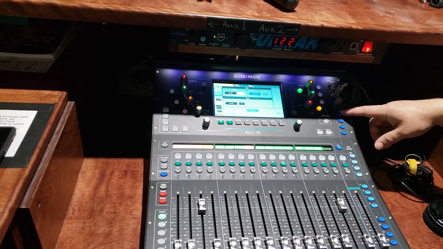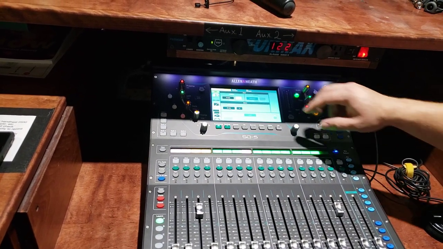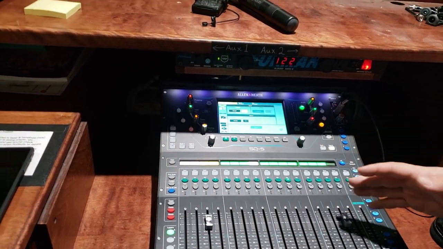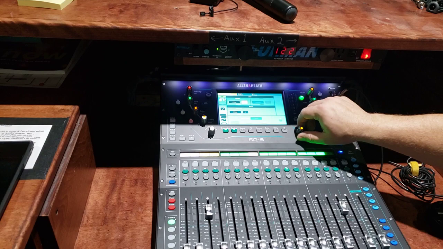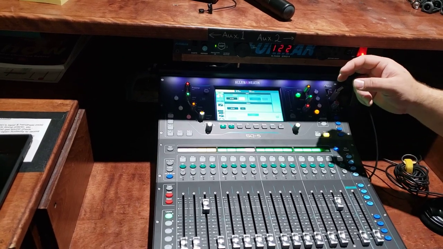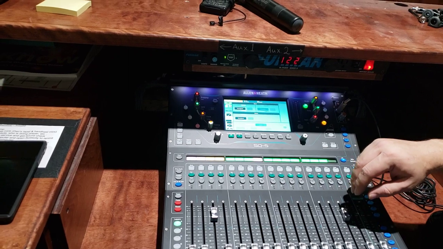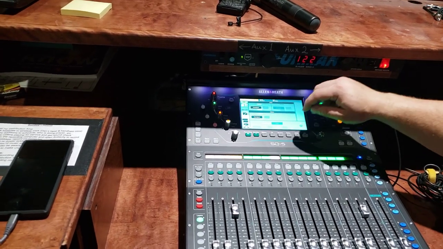Conveniently easy to mix, you have the first 4, then 5 through 8. If you needed an effects rack per single channel, that's where you do that. I'm going to guess you guys aren't going to use that much. You don't really have a need in a space like this.